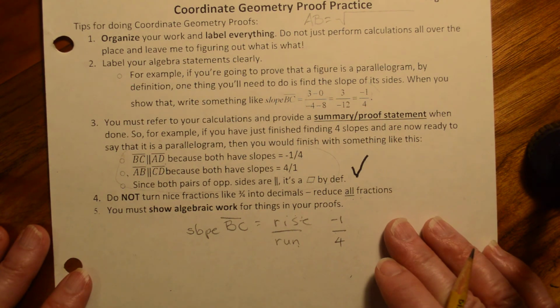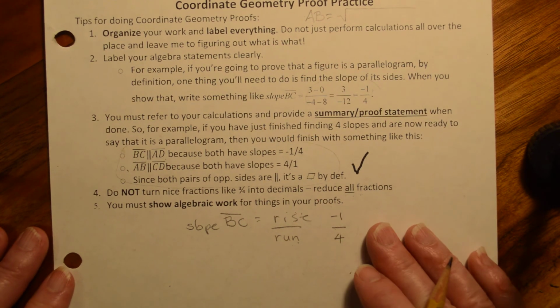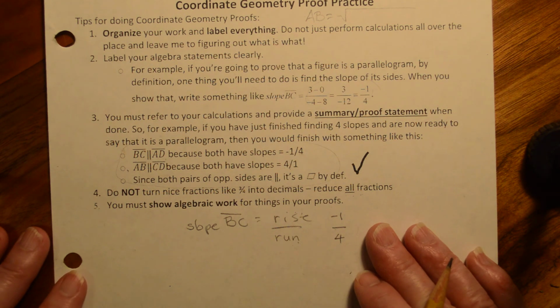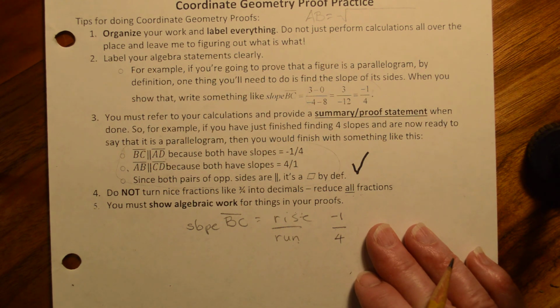It's going to make a lot more sense once we start doing the proofs, which we will do in the next video. So you're going to need pages 190, 191, and 192.